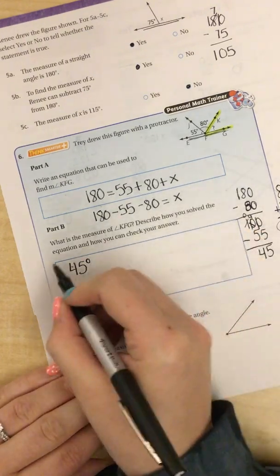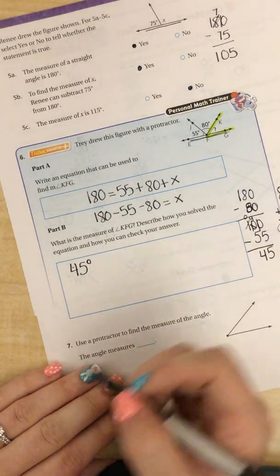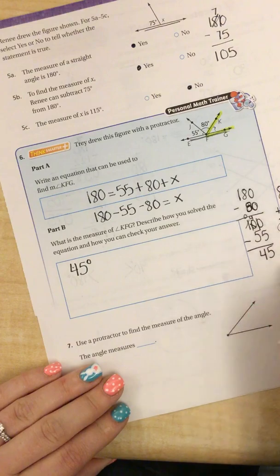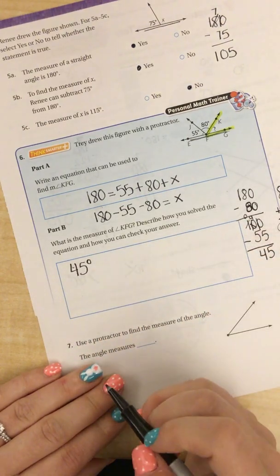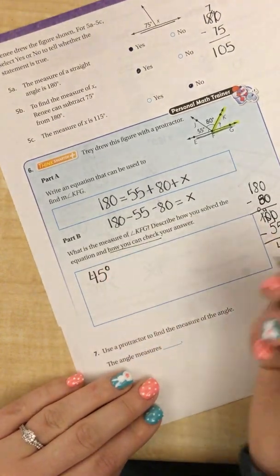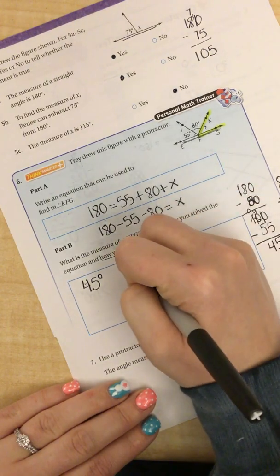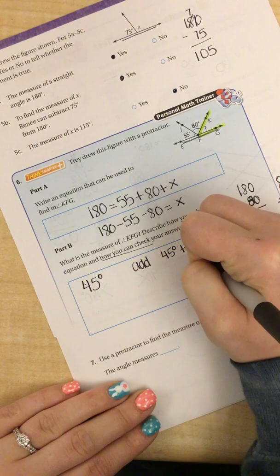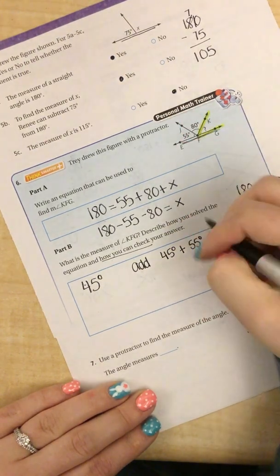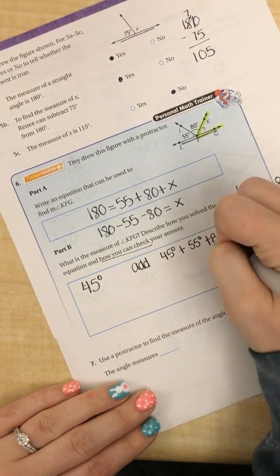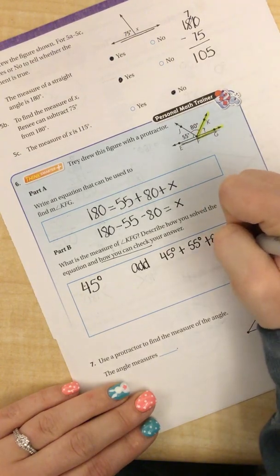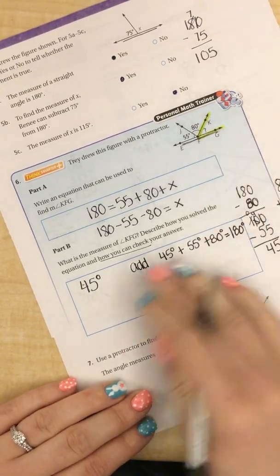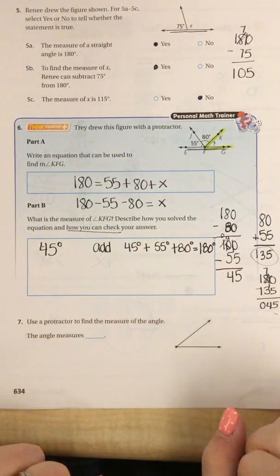It says describe how you solve the equation and how you can check your answer. So we can show our work to describe how we solve the equation, and how we can check our answer is we can add up 45 degrees plus the 55 degrees from the drawing plus the 80 degrees from the drawing, and that would equal 180. And that's how we can check to make sure we've got the right answer.